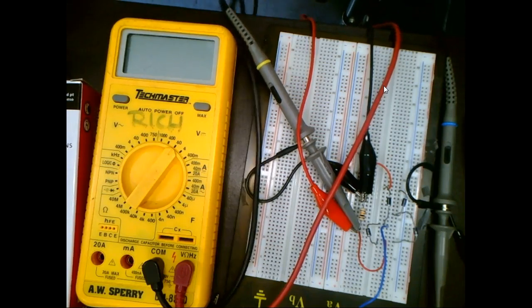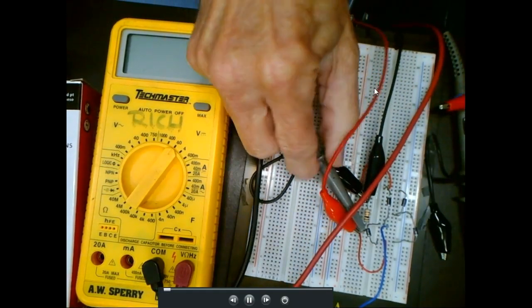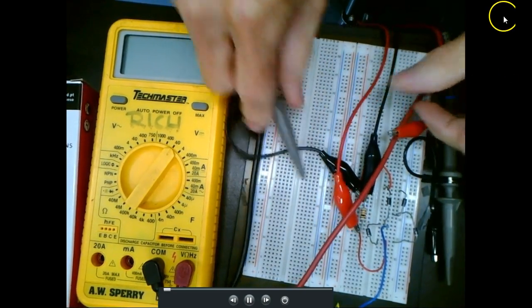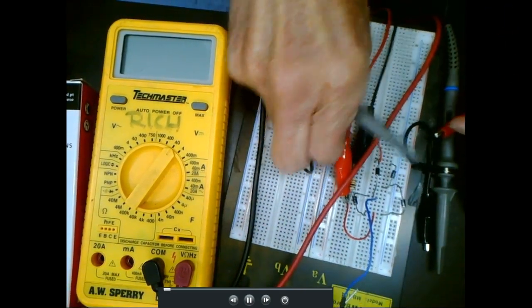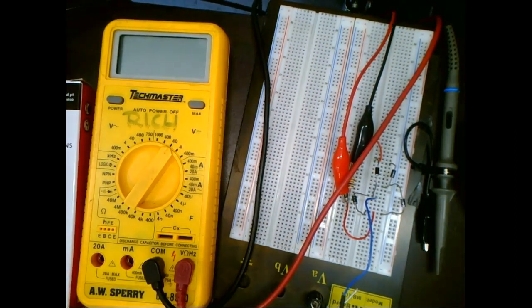So it means this is the wrong scope probe. This scope probe is grounded, so it might not pick this up. We'll try it. What I need is one of these right here. So I might have to go get one, but we'll see.